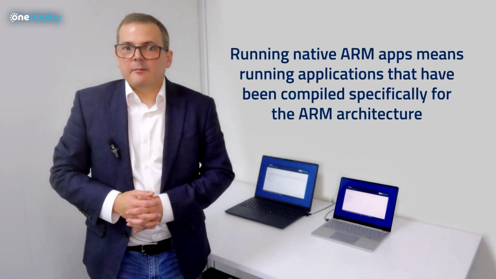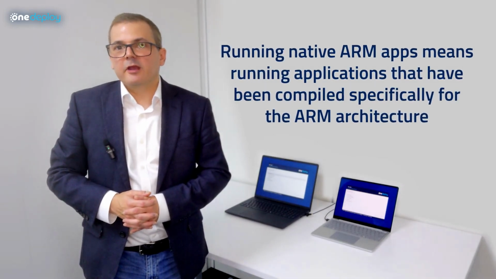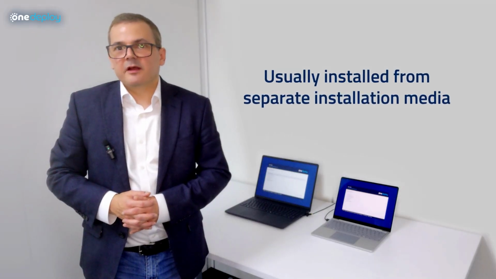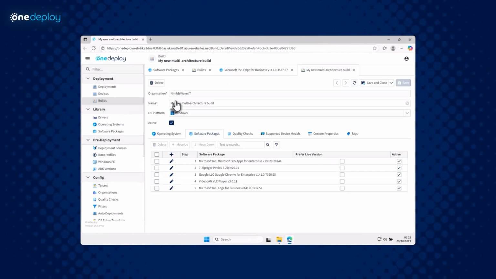Running native ARM apps means running applications that have been compiled specifically for the ARM architecture. These are usually installed from separate installation media. Using OneDeploy, we can configure our multi-architecture build we saw earlier to install the native ARM versions of applications when running the build on ARM devices.